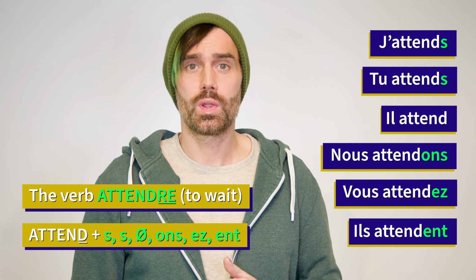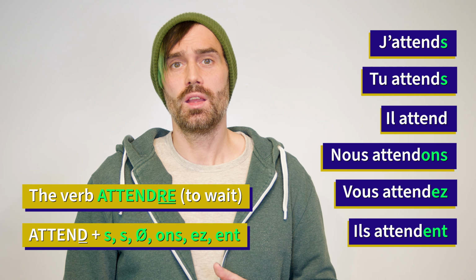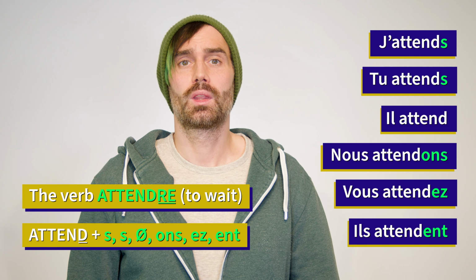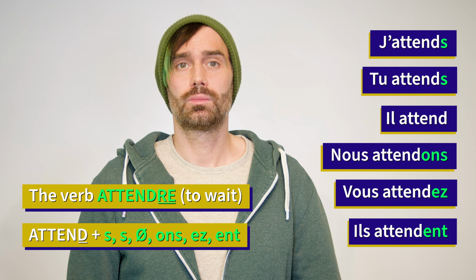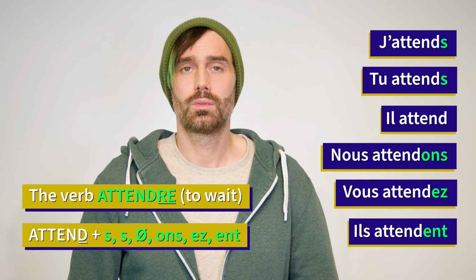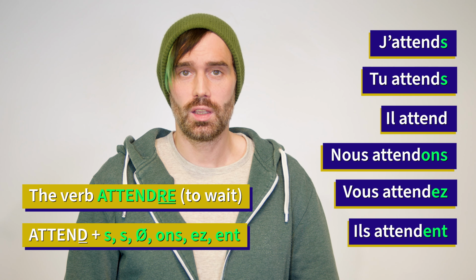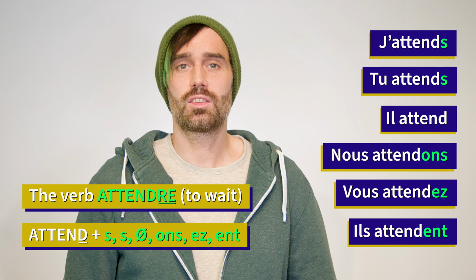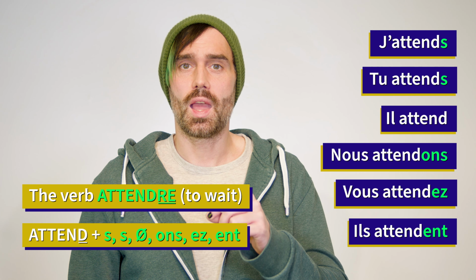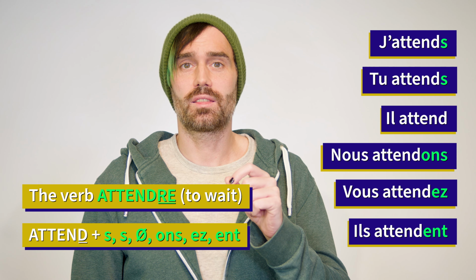Following the same pattern, we can conjugate the verb attendre. The verb attendre, which means to wait, is conjugated in the present of the indicative as follows. Please repeat after me. J'attends, tu attends, il attend, nous attendons, vous attendez, ils attendent. Here our root was ATTEND, and we just added the endings S, S, nothing, ONS easy, ENT.